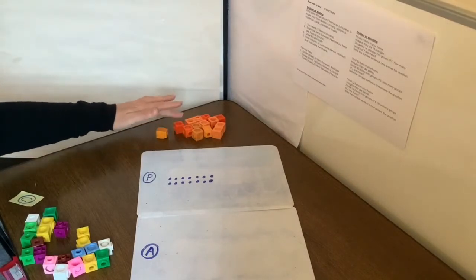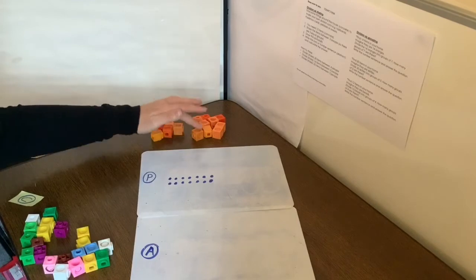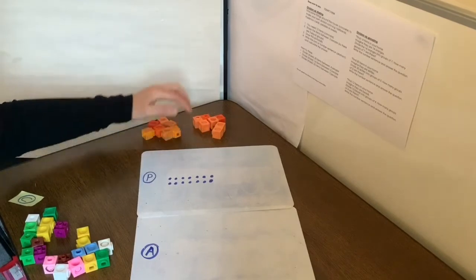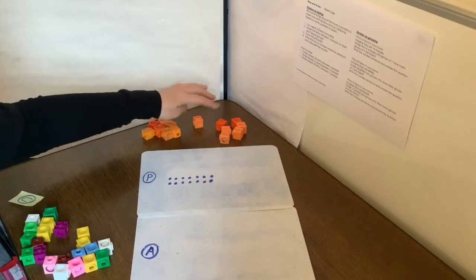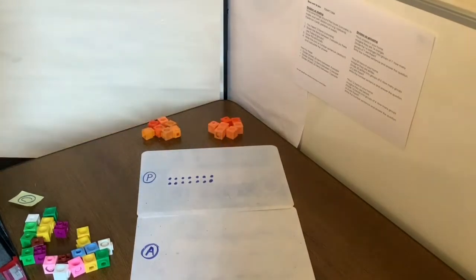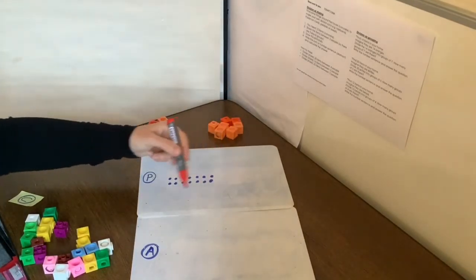So 1, 2, 3, 4, 5, 6, 7. There's one group of 7. 1, 2, 3, 4, 5, 6, 7. There's a second group of 7. And then we can do that as well on our pictorials.